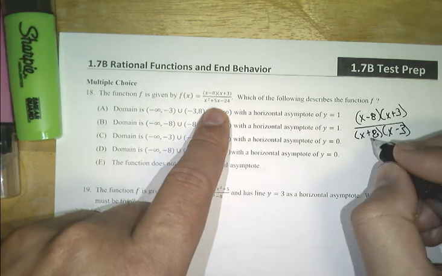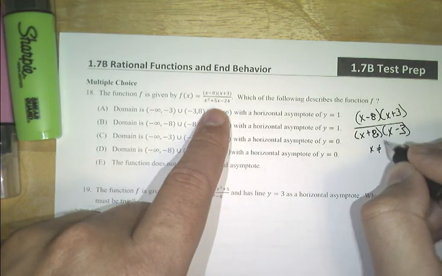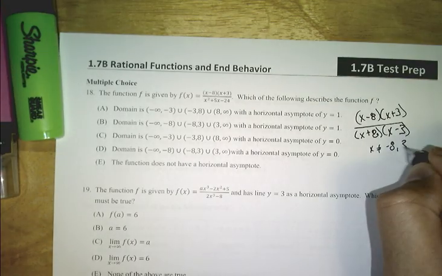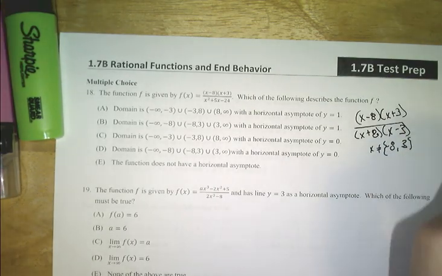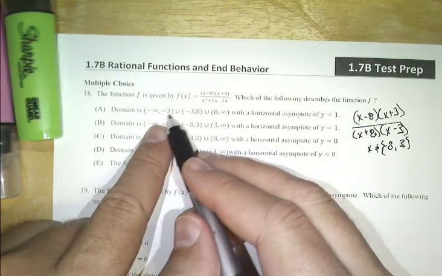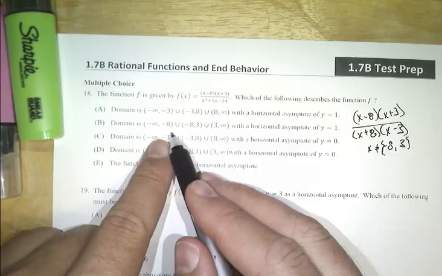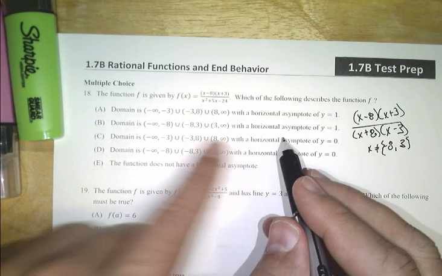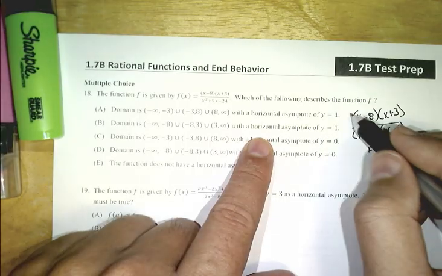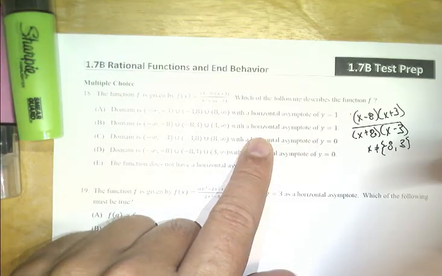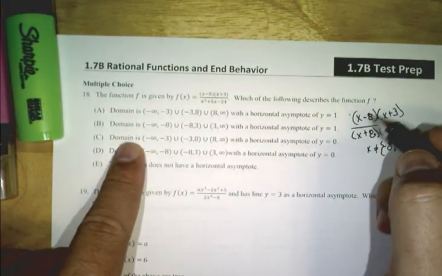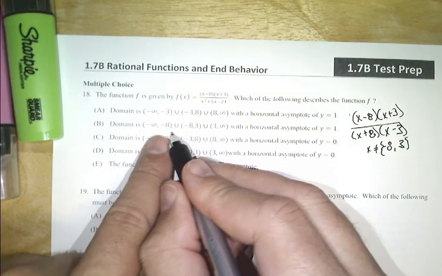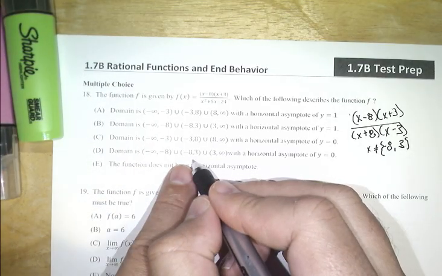Okay, so we should have excluded values at x can't equal negative 8 or positive 3. So negative 3 is not an excluded value. Negative 8 is the excluded value, and positive 3, and a horizontal asymptote at 1. That's true because these are both degree 2. So let's check this right. Negative 8 and positive 3. That's right, negative 8, positive 3.